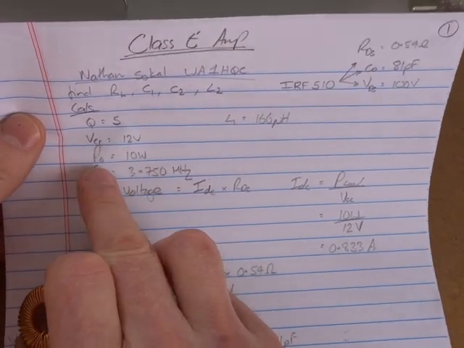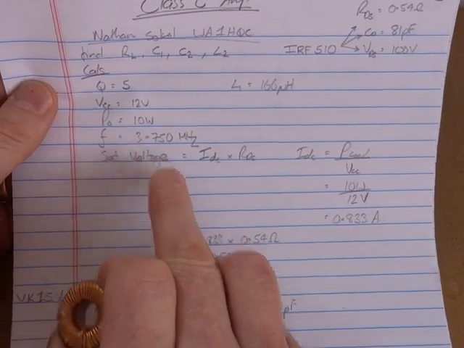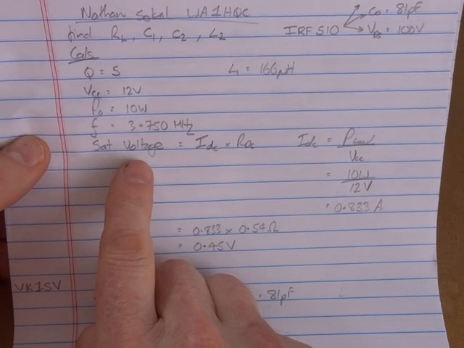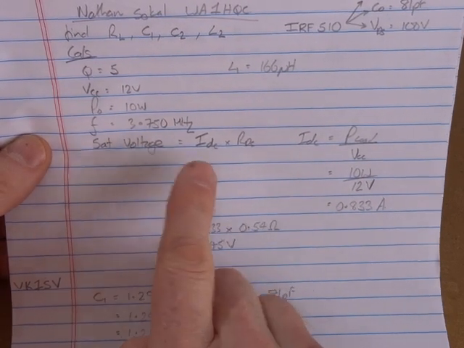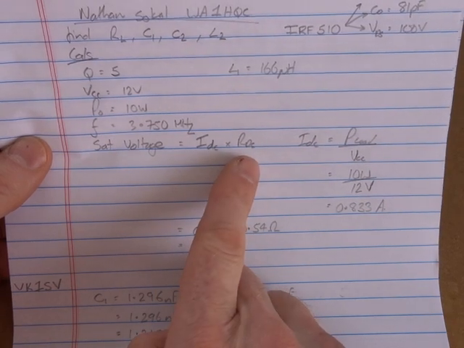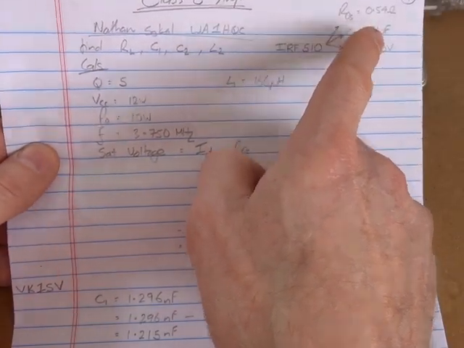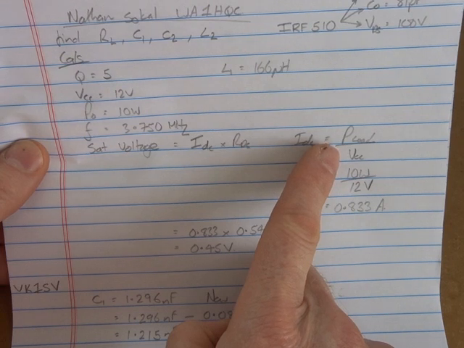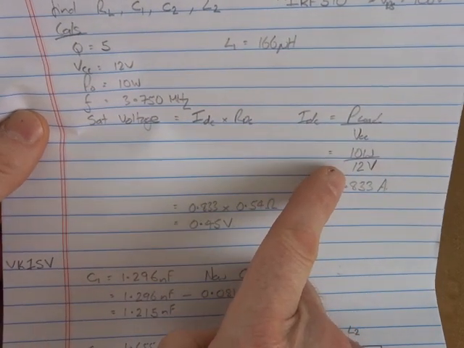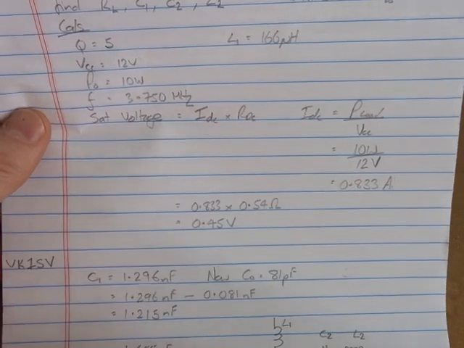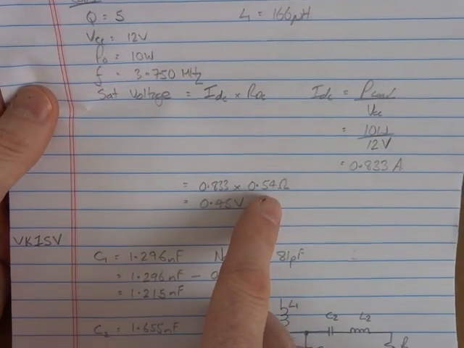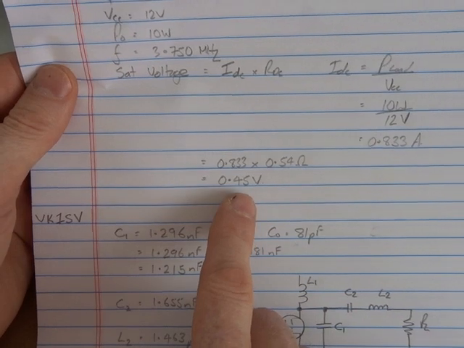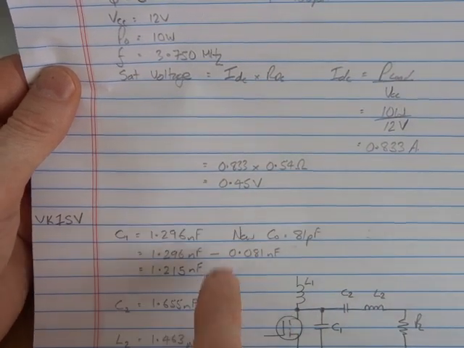Mentioned before, use VCC at 12 volts, looking for around 10 watts, frequency of 3.75 megahertz. Another value you need to throw into the calculator is the saturation voltage. That's the current flowing through the device times its on resistance, that value of 0.54 ohms. We can calculate the DC current by dividing our power into the load by VCC. In other words, we want 10 watts at 12 volts, which comes out at 0.83 amps. So 0.83 times our resistance, V equals IR, gives us a value of 0.45. So we can plug that into the calculator.